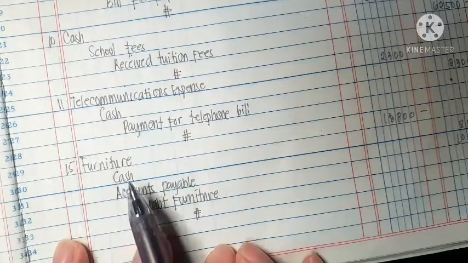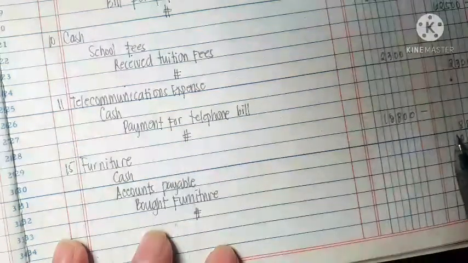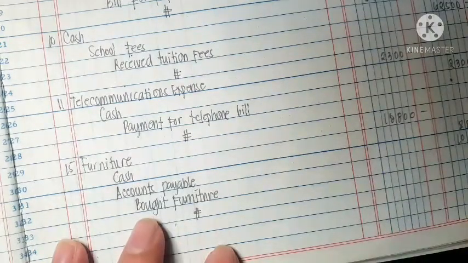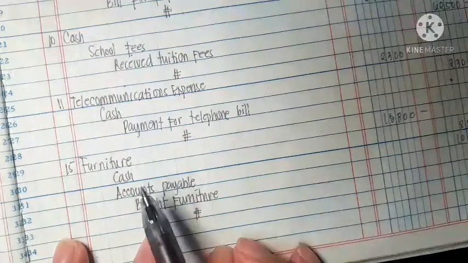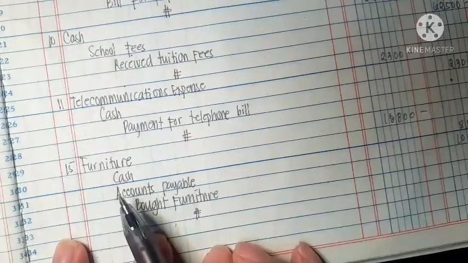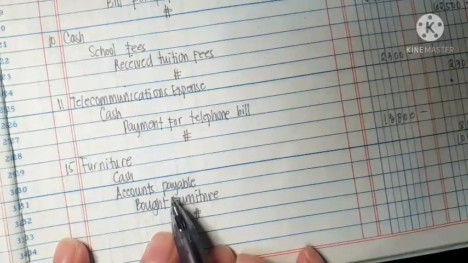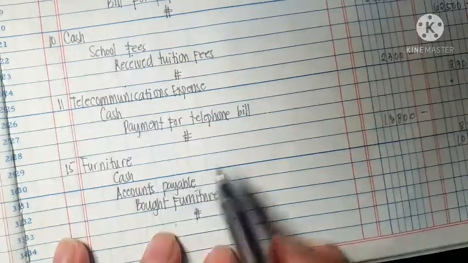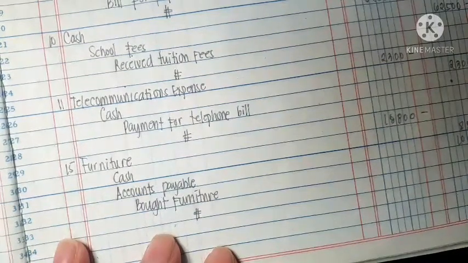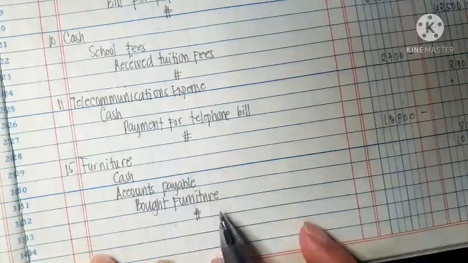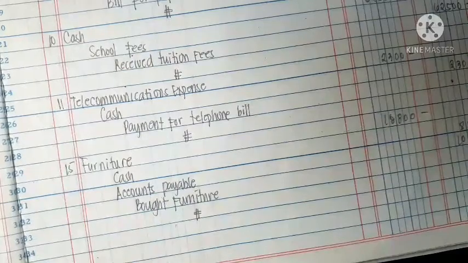So, we credit cash for 8,800, and another increase in liabilities, particularly accounts payable. So, we credit accounts payable for 10,000. Explanation: bought furniture.